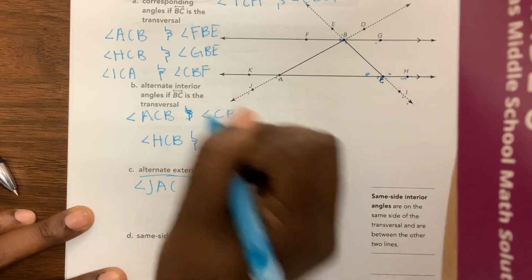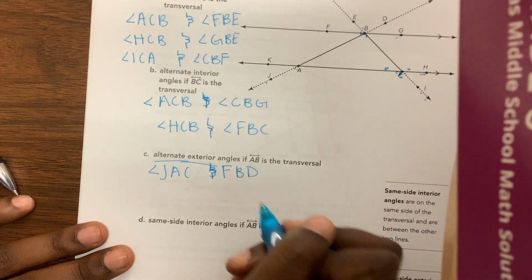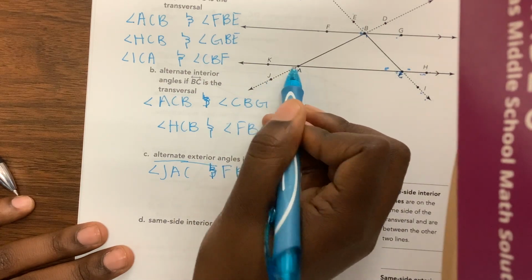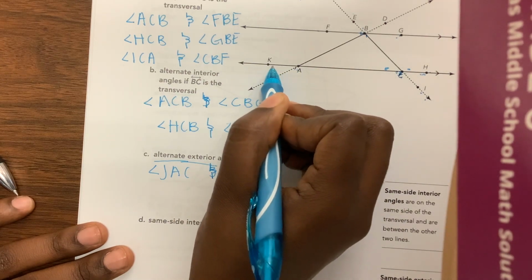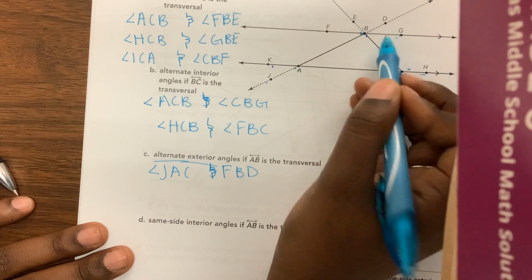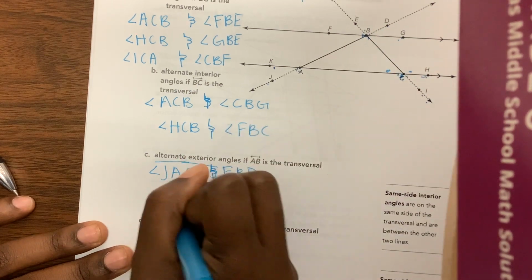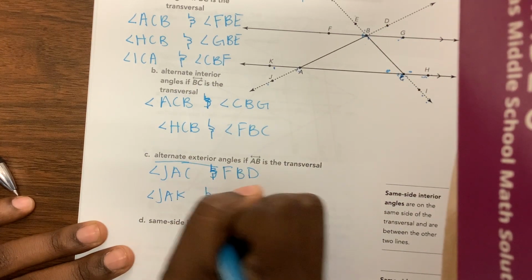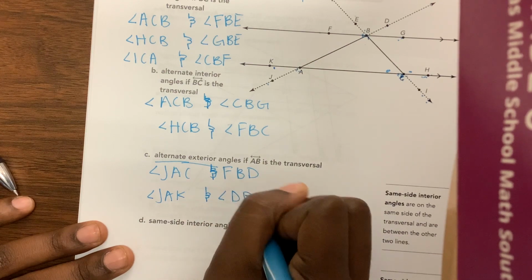Another one you could say is JAK with DBG.